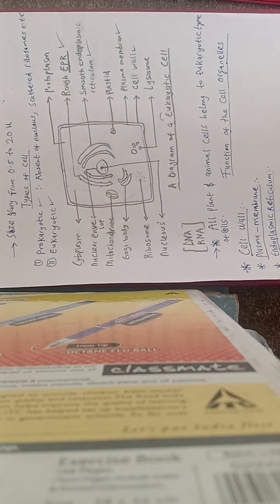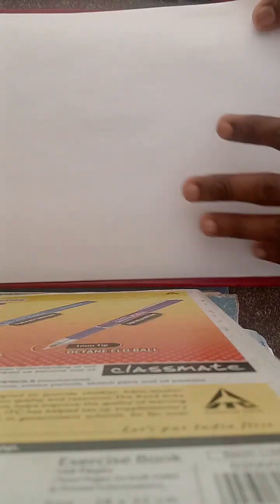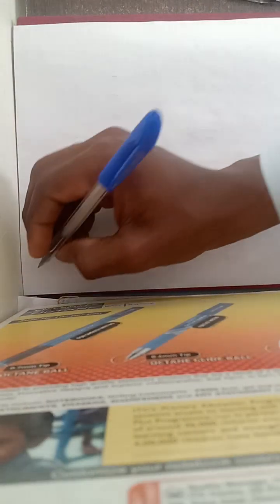Hold on, guys. I have to open the next page. Yeah, very good. So, guys, ribosome.